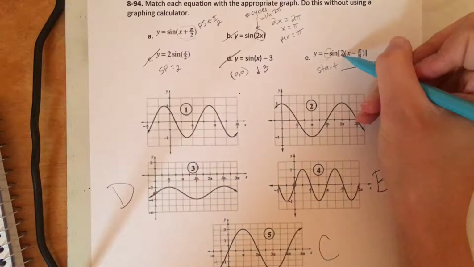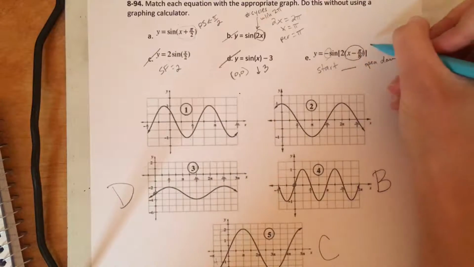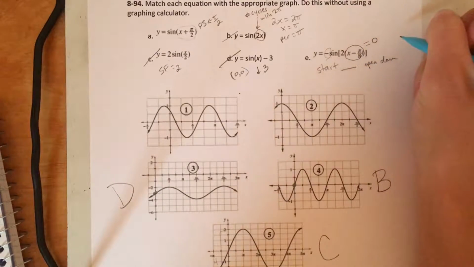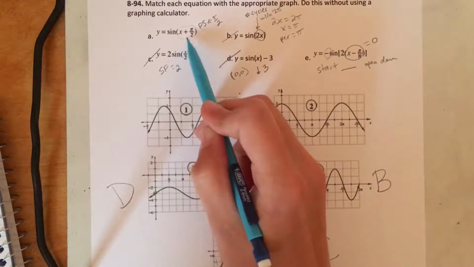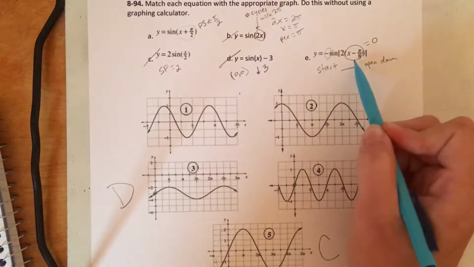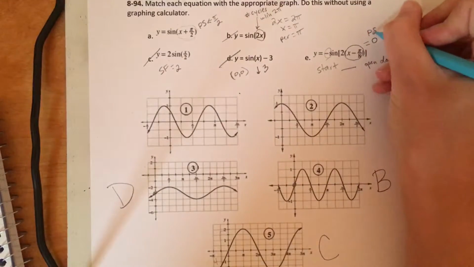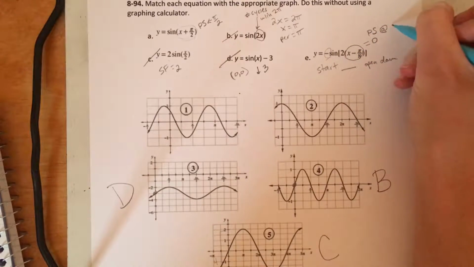Since this 2 has been factored out already, just like before, we can look in here and set that equal to 0, because that's where the normal phase shift is. This one's pretty easy. So our phase shift is at the opposite of this symbol, positive, or to the right, pi over 8.